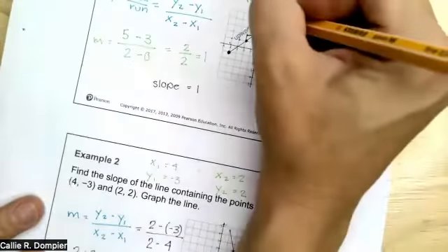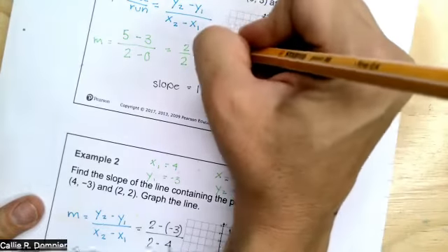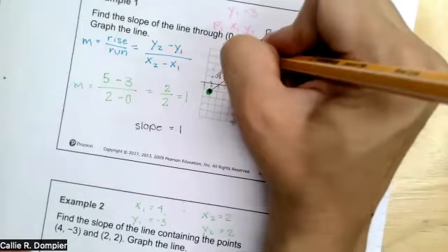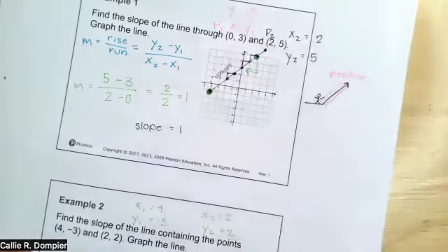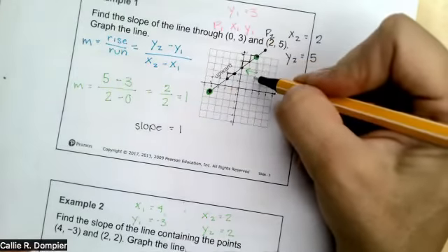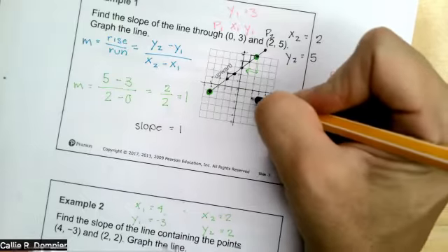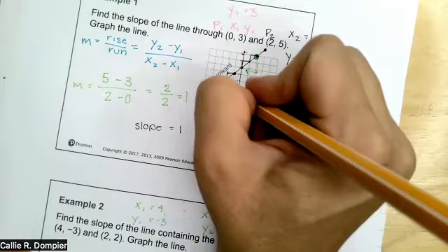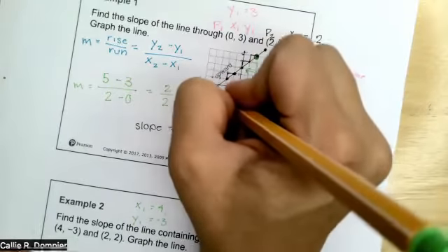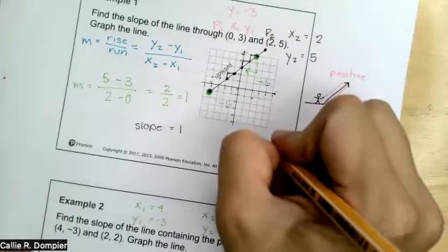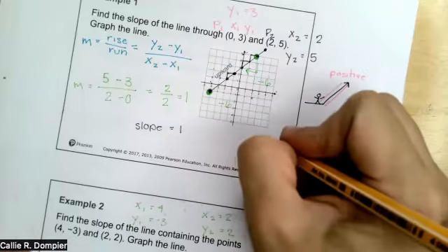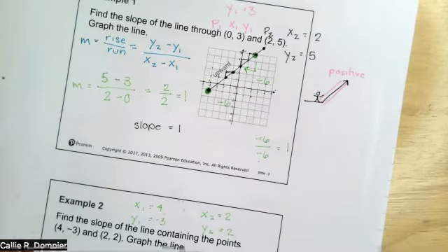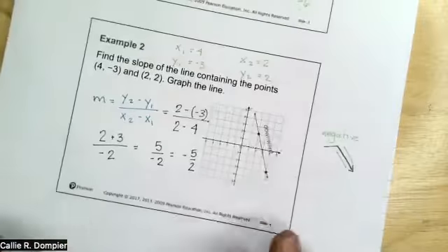You can go from here to this point. So if I had to go all the way from here down there, I'm going to have to go down 1, 2, 3, 4, 5, 6. So that's -6 on the y, and then 1, 2, 3, 4, 5, 6, -6 on the x. So -6 over -6 is still 6 divided by 6, which is 1. Negative divided by negative is a +1. So don't worry about where you start and where you finish.